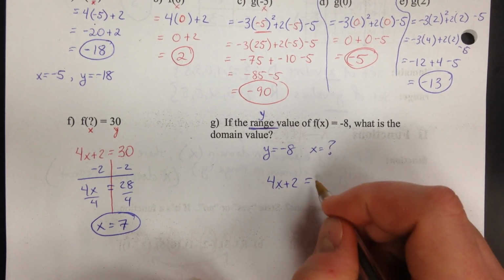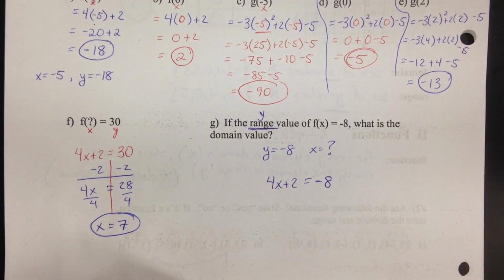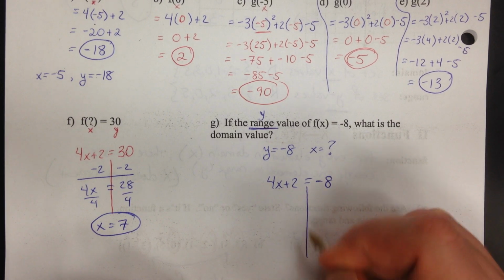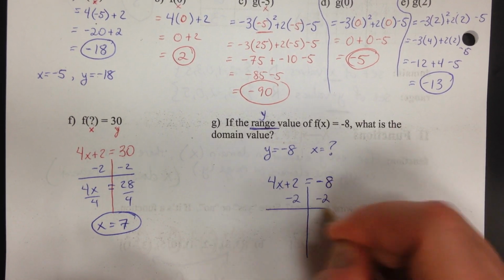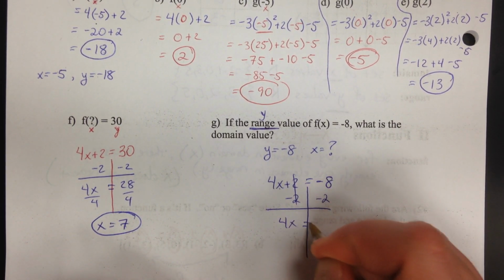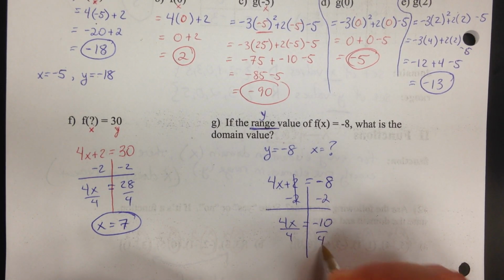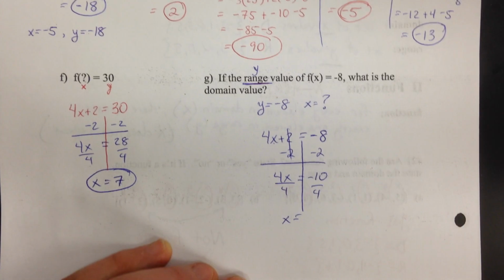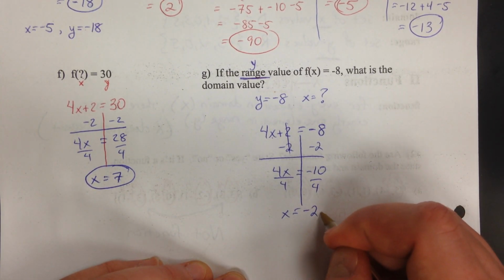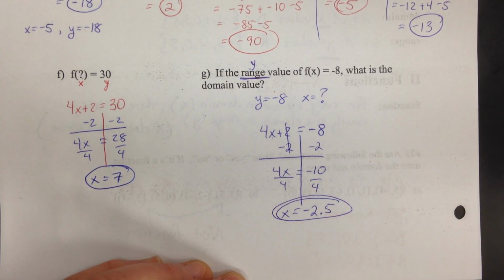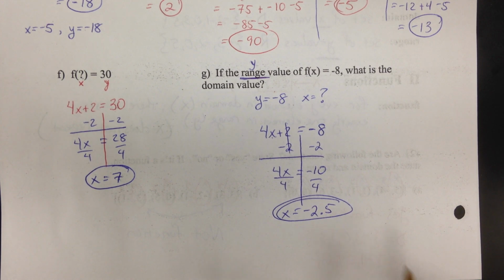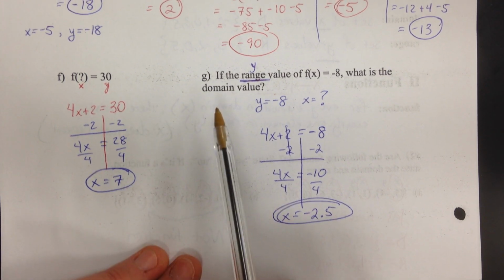So what x value gives us an outcome of negative 8? Again, we're going to solve an equation. We'll go minus 2. We get 4x equals negative 10. And our last move is divide by 4. We get a decimal this time, and that's okay. X equals negative 2.5.